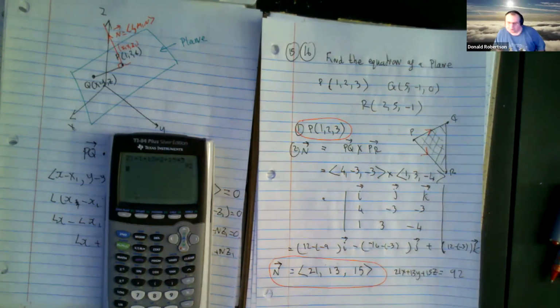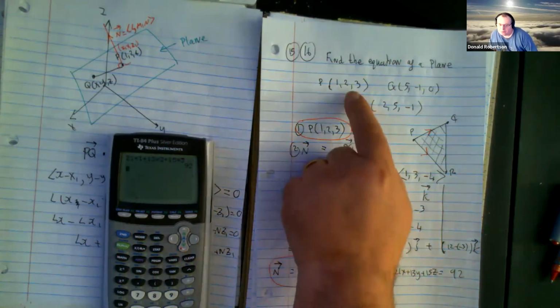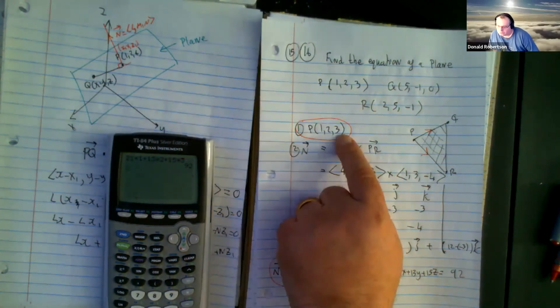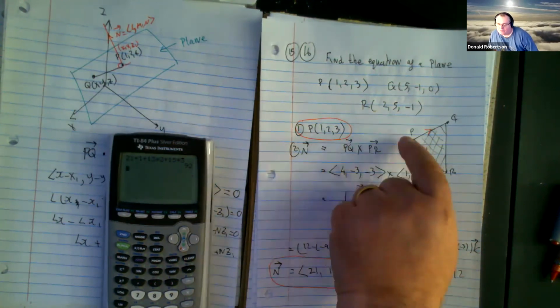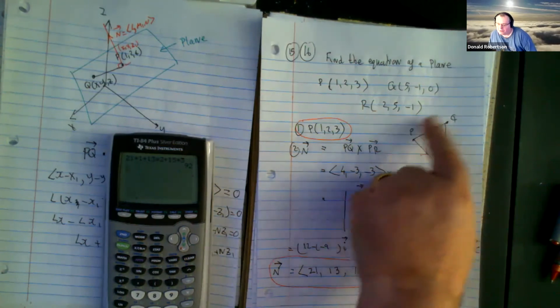And we're finished. The equation of a plane passing through any 3 points is going to be done by picking the first point, in this case, this guy, right, as your point. From that point, do 2 vectors, PQ and PR.